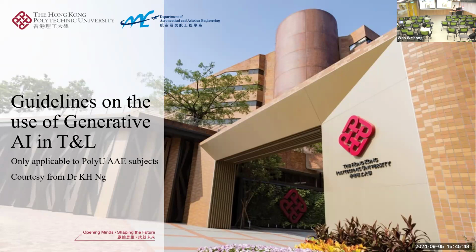So first, I want to deliver the guidelines from the university about how to use ChatGPT, and the second one is about my personal sharing, like how to use ChatGPT to help you learn better in this lecture. So okay, this material is provided by Dr.